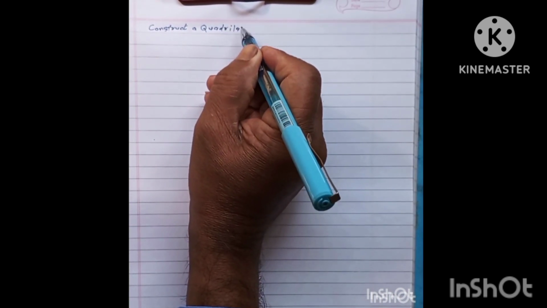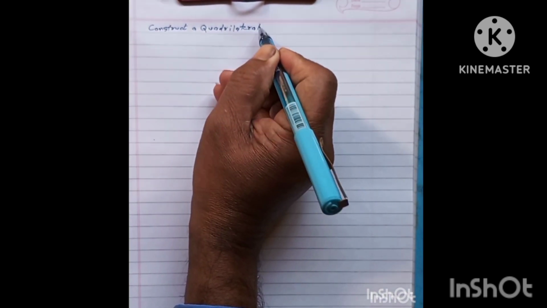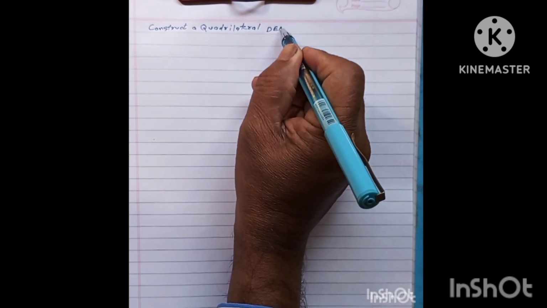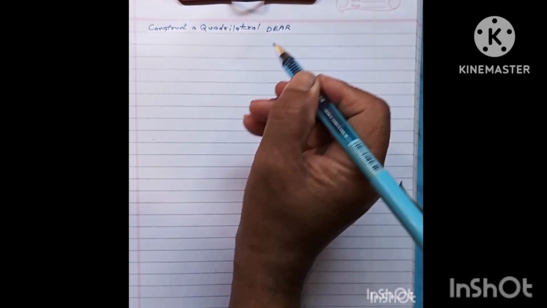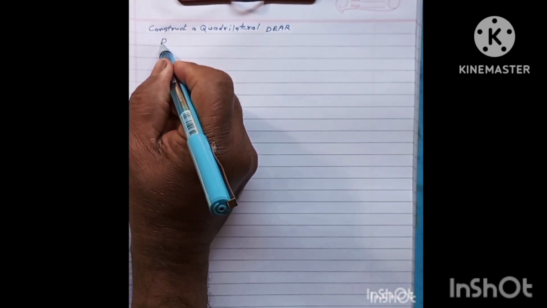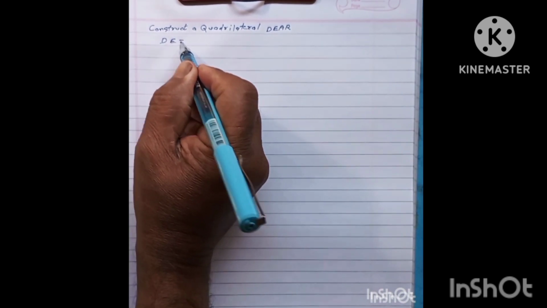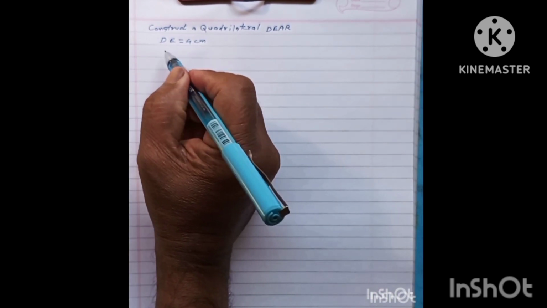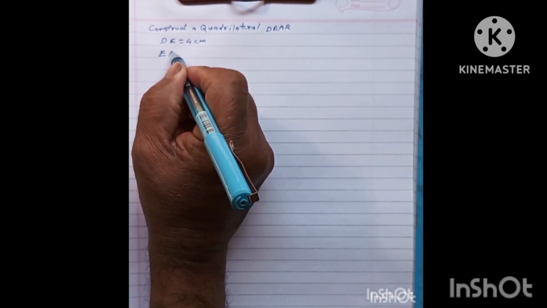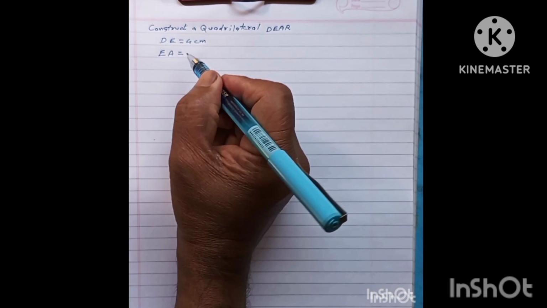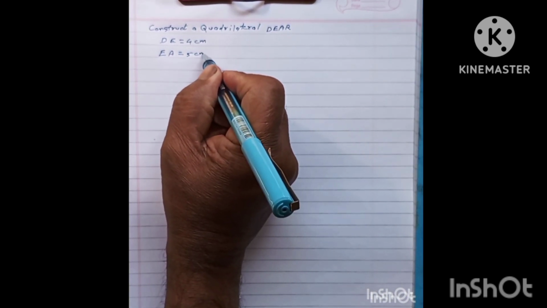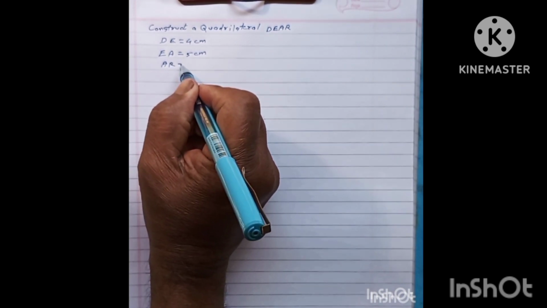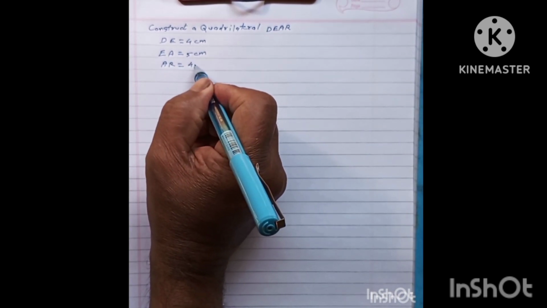Construct a quadrilateral DEAR. Okay, and write down all that data given, where DE is equal to 4 centimeters. Okay, take it very carefully so that you don't commit a mistake. EA is equal to 5 centimeters. Okay, and AR is equal to 4.5 centimeters. Okay. Take your time.